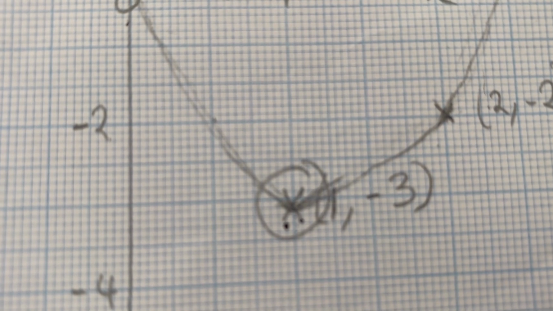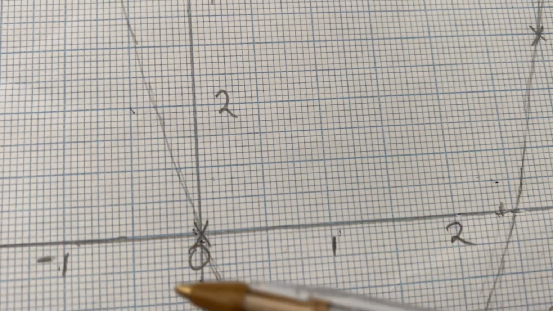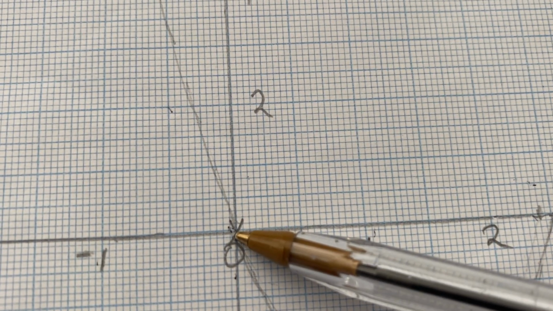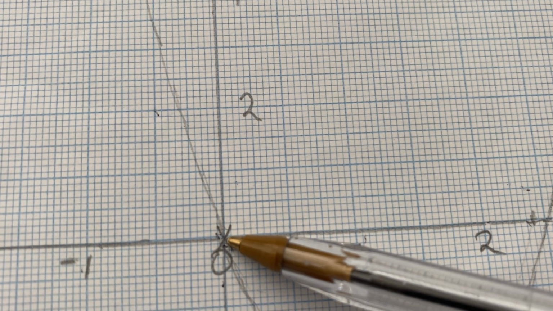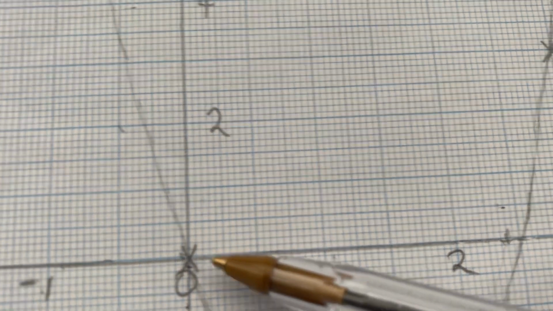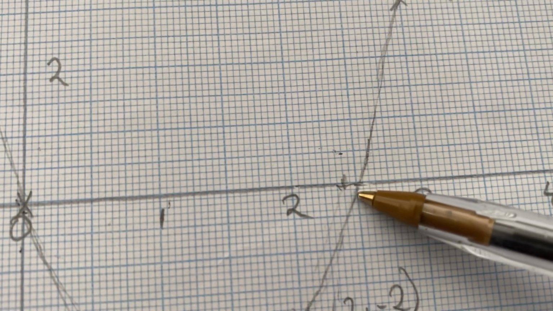So from the graph, when y is 0, you have a point here, okay, and then you have another point here.